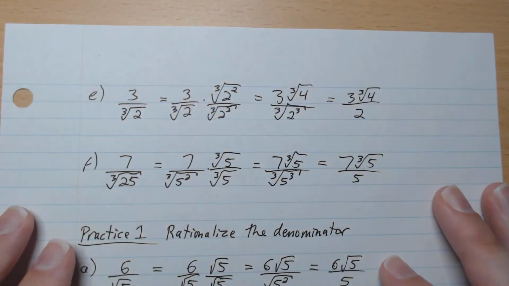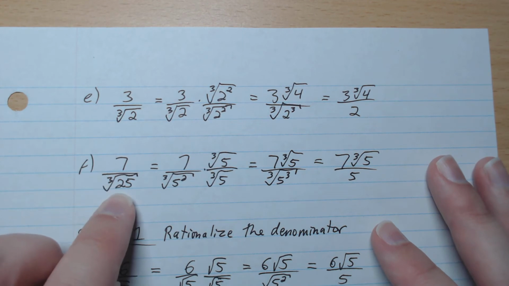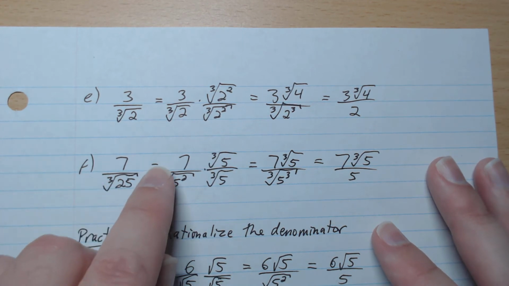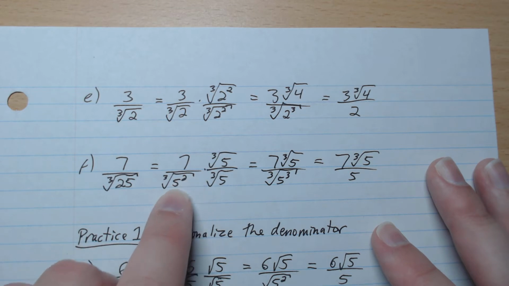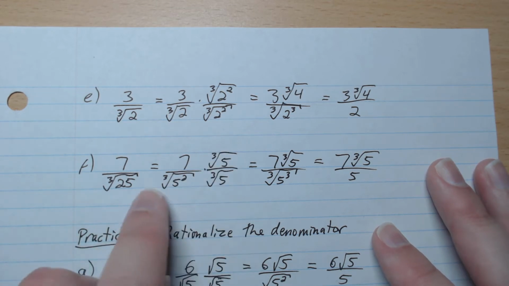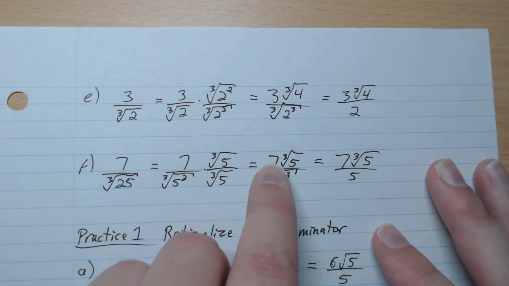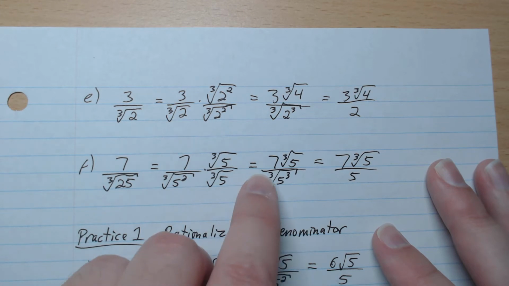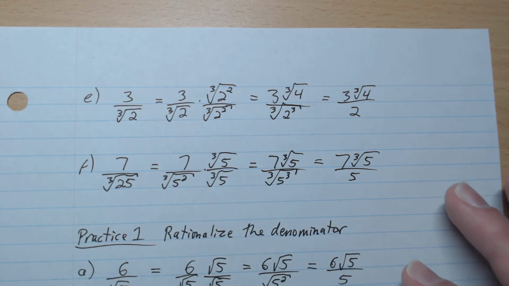Okay, another example. F, 7 over cube root of 25. So that's the same thing as cube root of 5 squared. We need a 5 so that we have 5 cubed like that. So we're going to go cube root 5 like that. Multiply cube root of 5 cubed on the bottom, and then on the top, 7 cube root 5 like that. Cube root of 5 cubed cancels. What's left is 5 like that.